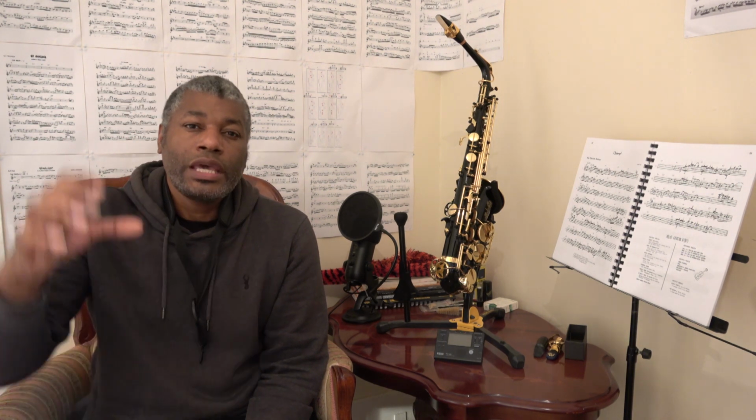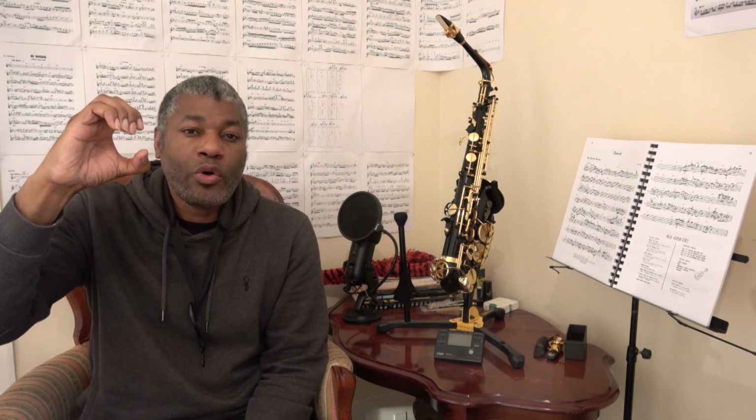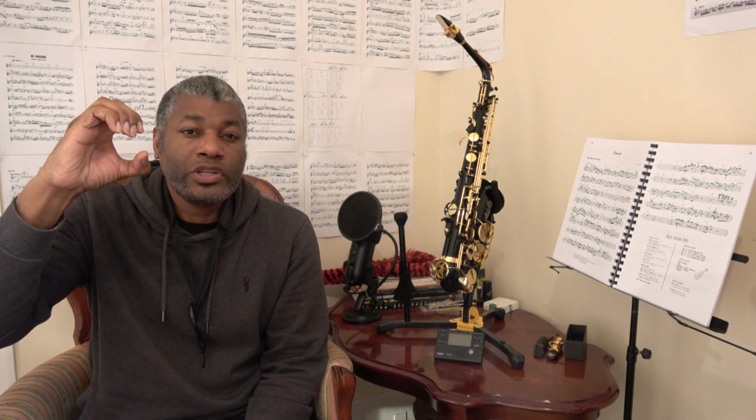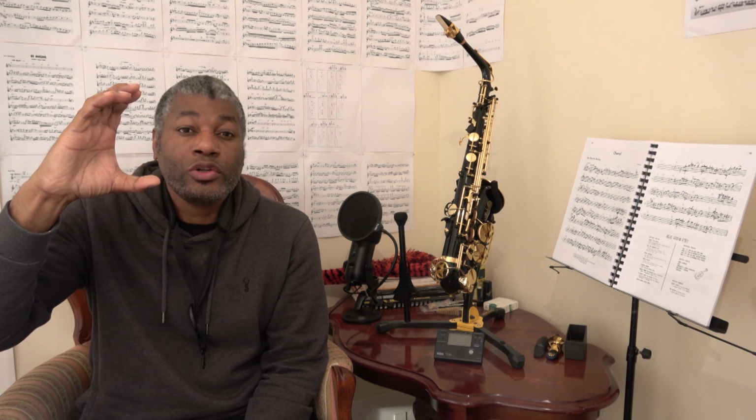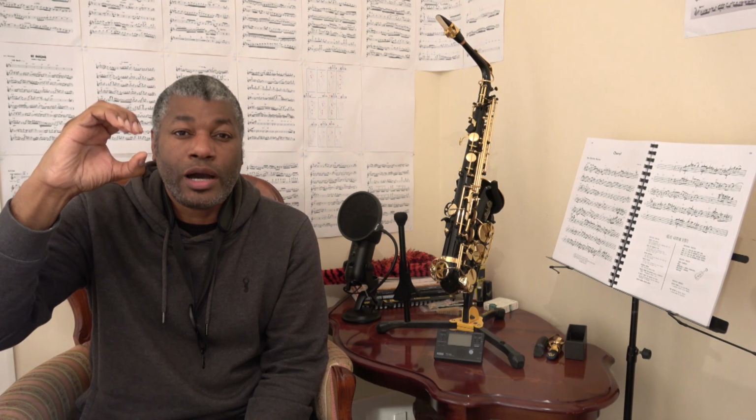The other way to produce a vibrato is to use your embouchure. Now, if your embouchure is of the type where your lower lip goes over your bottom teeth, then it's just a matter of moving your jaw. As you tighten your jaw, you're actually putting more pressure on the reed, and therefore the note goes higher. As you loosen your jaw, then you're loosening the pressure on the reed, and the note goes flat. So by moving your jaw up and down, you're actually creating this vibrato effect.